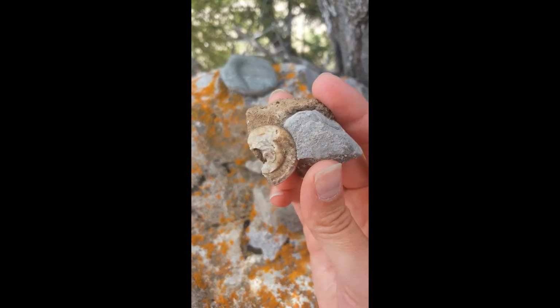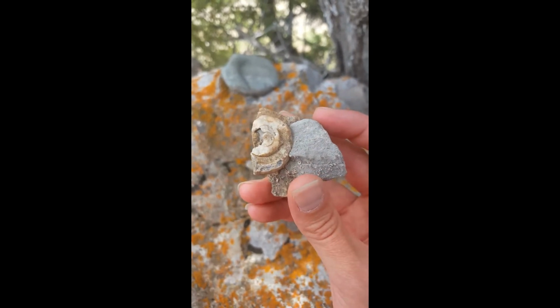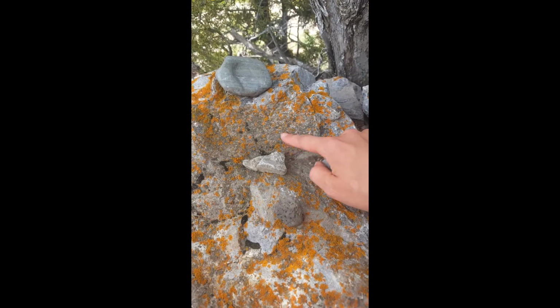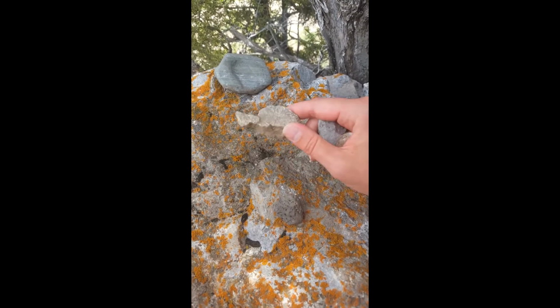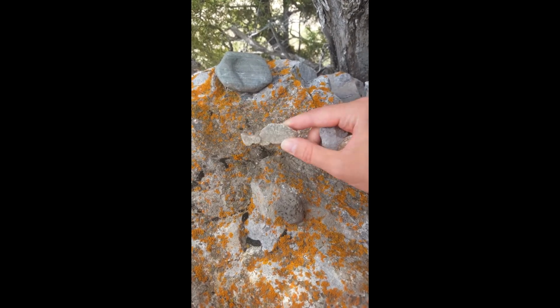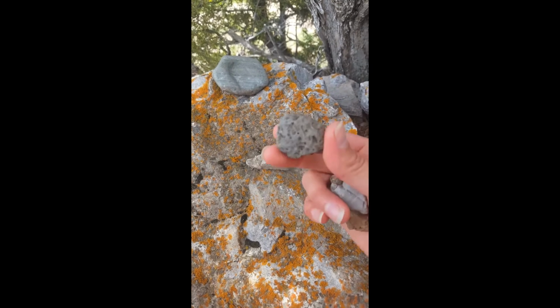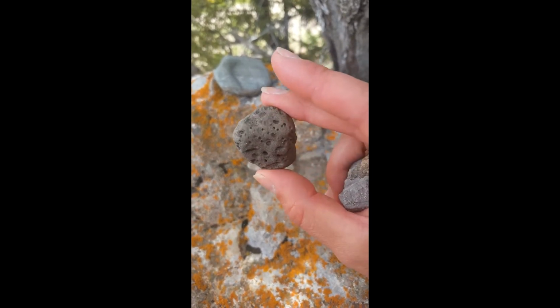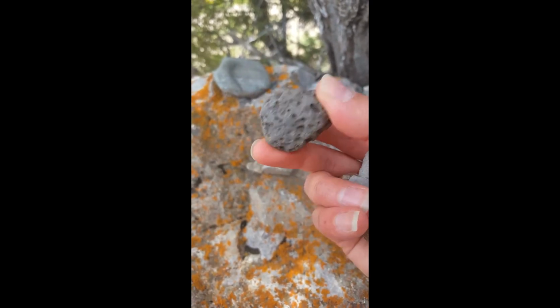The reason we only find fossils in sedimentary rock is because if they get deep enough into the earth and become heated and pressurized like metamorphic rocks, you tend to lose the structure of the fossil itself. And of course, lava rocks, igneous rocks, are too hot for a fossil to survive.